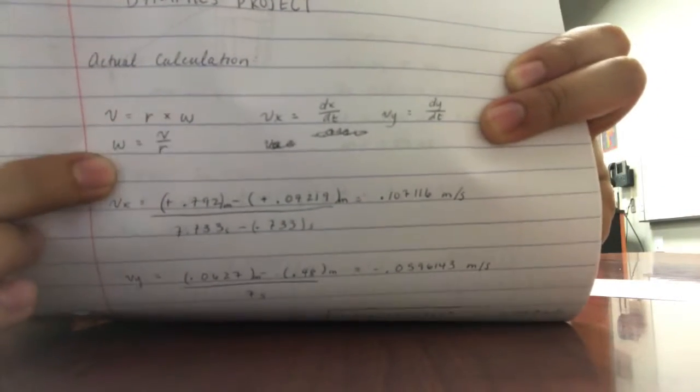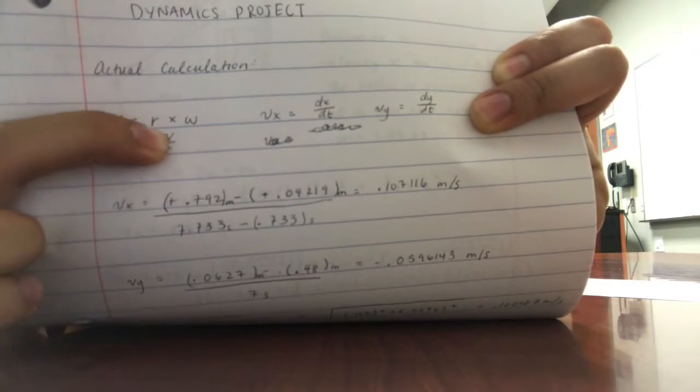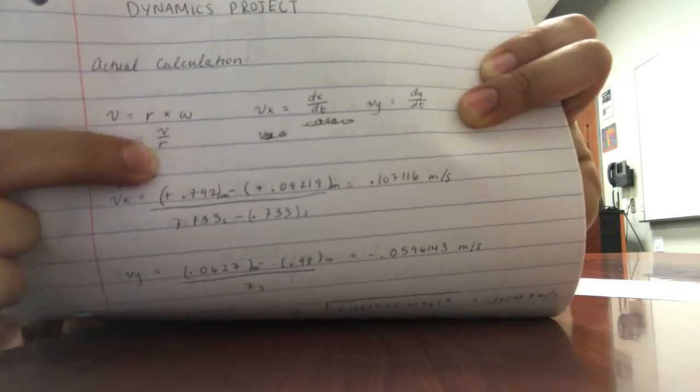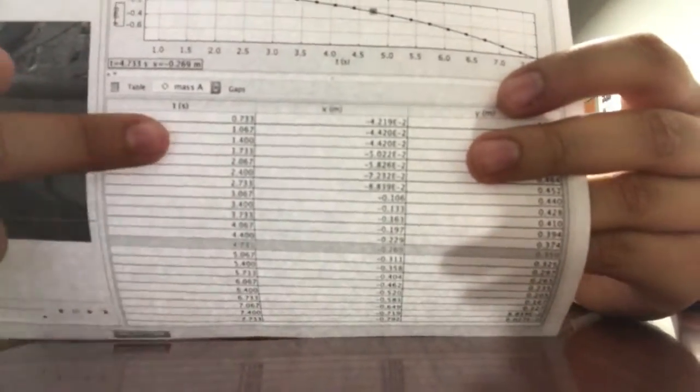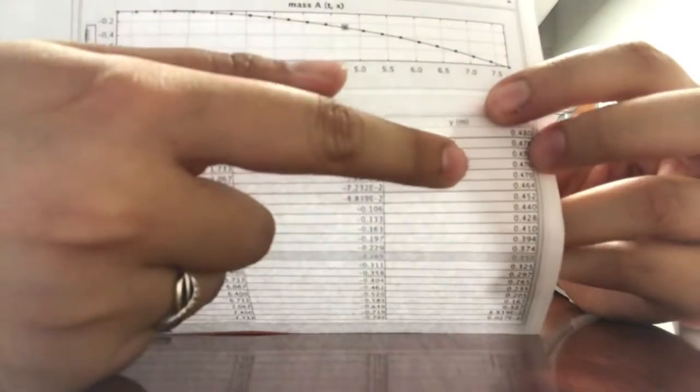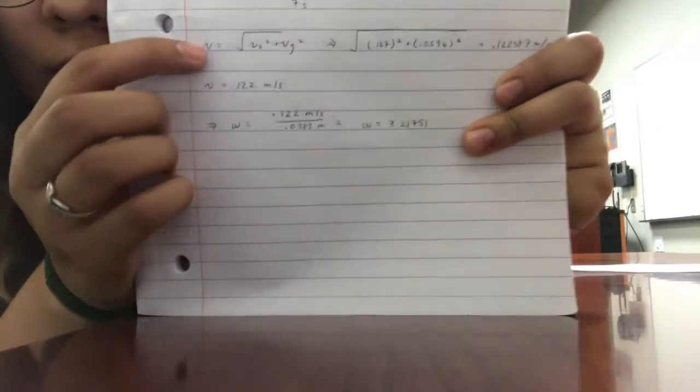Since I'm not given angular velocity, I used the equation v equals r cross w, and then angular velocity equals velocity over radius. Since we're only given the distance in x and the distance in y, as you can see here, we have time in seconds, x in meters, and y in meters. I use the final equation v equals the square root of vx squared plus vy squared.